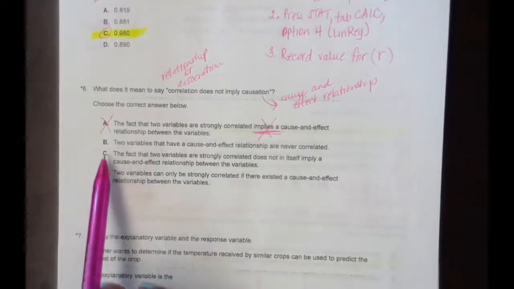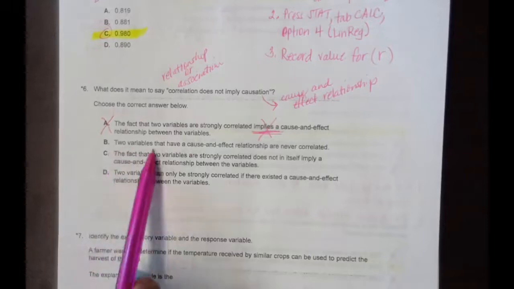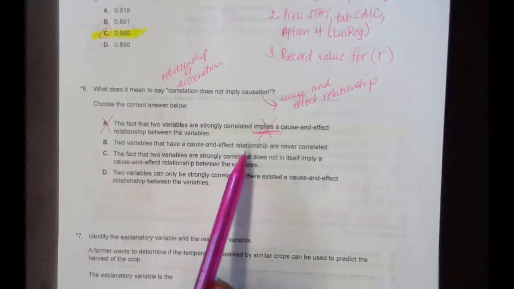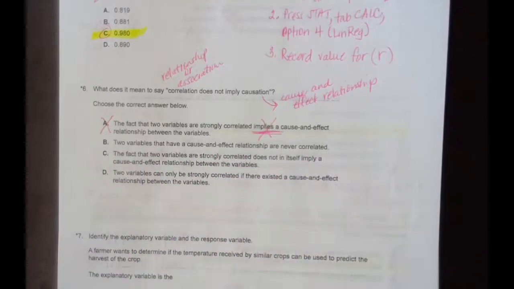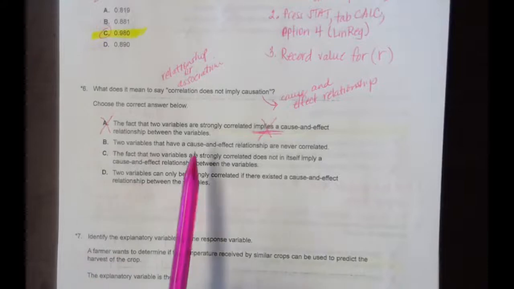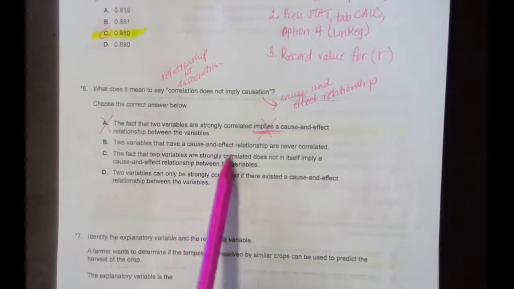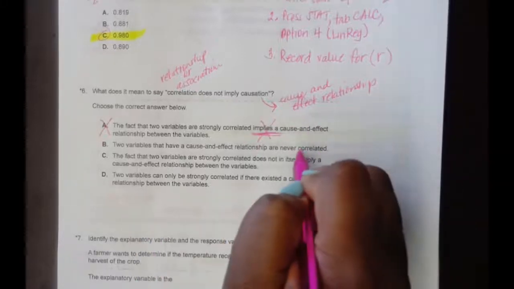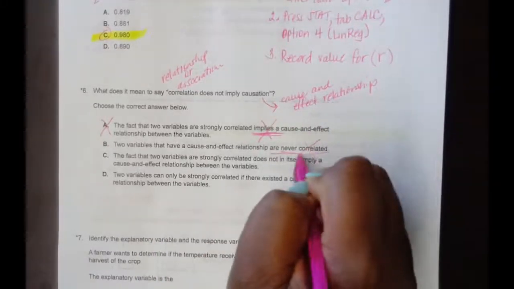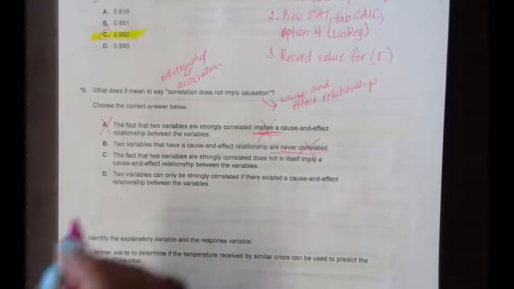Answer choice B. Two variables that have a cause and effect relationship are never correlated. Well, that's not true. It is possible for two variables or two quantities to have a relationship that is caused by their cause and effect relationship. Okay? So it's never correlated. It's too strong of verbiage.